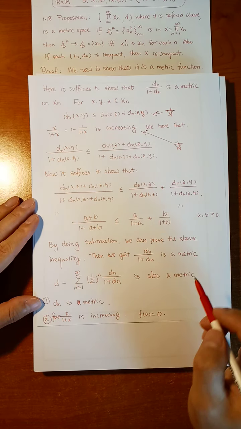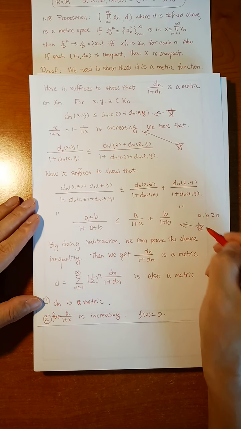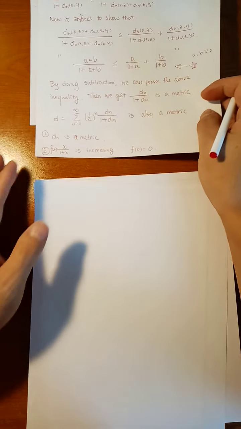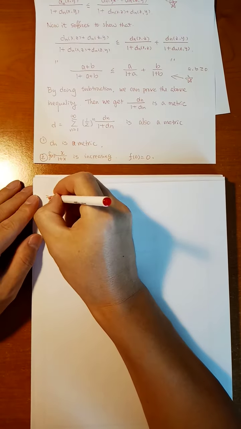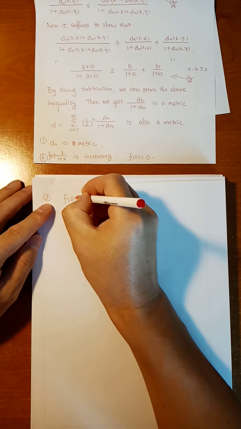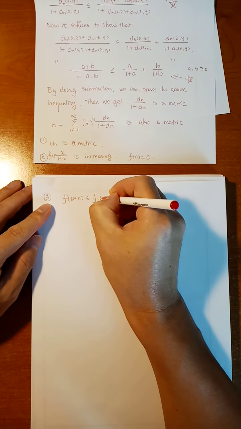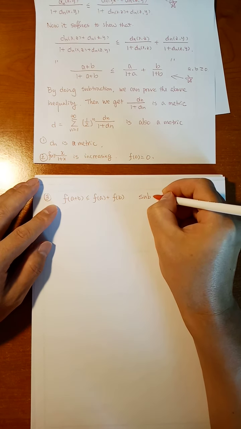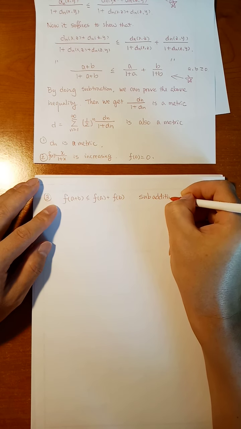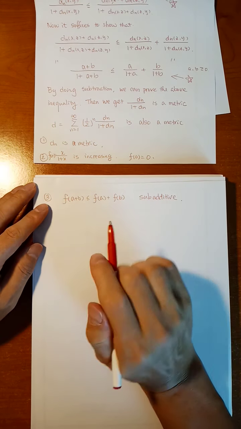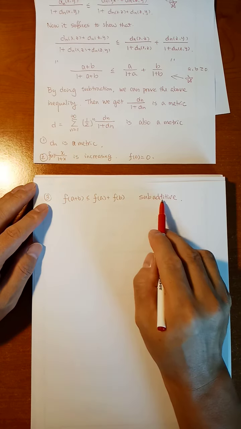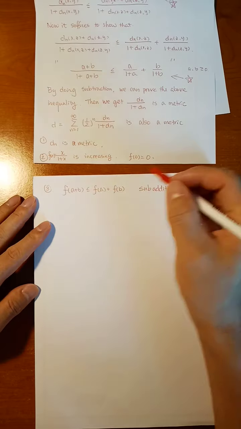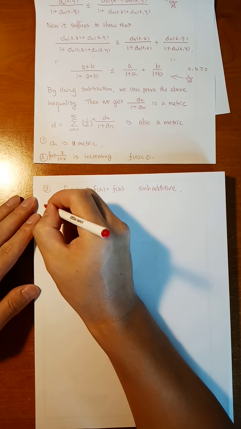And then another condition is this one. If we summarize it and make it abstract, the third condition is f(a+b) is less than or equal to f(a) plus f(b). It's called subadditive. It's not additive; additive would be equal. It's less than or equal, so we call it subadditive. Whenever you have these conditions, we have a little remark.